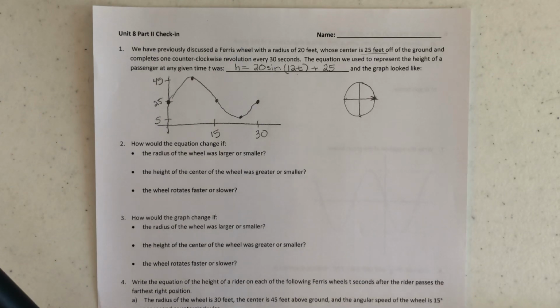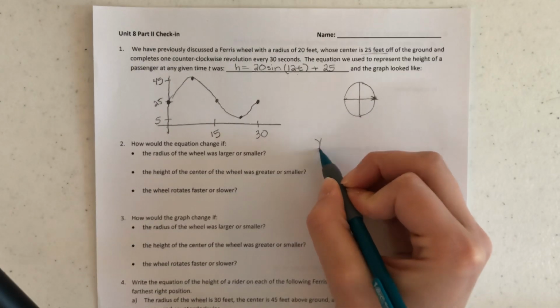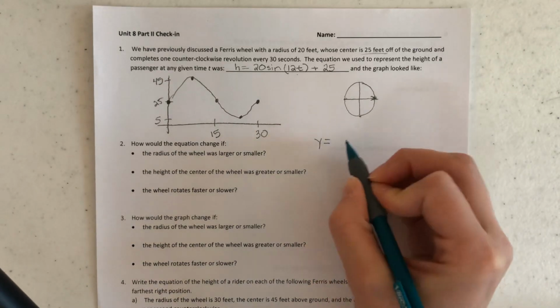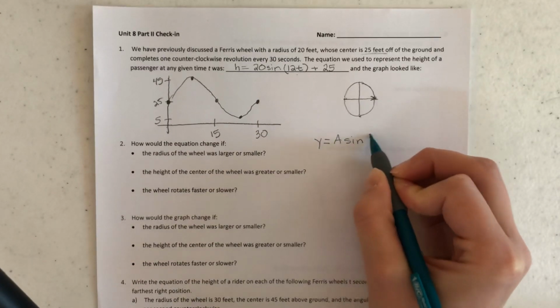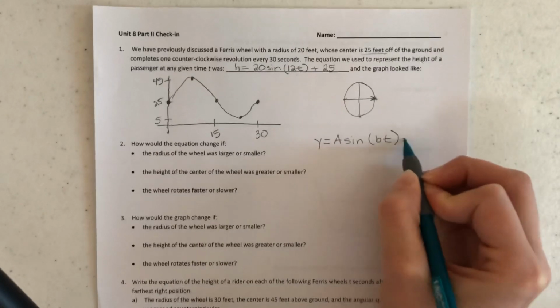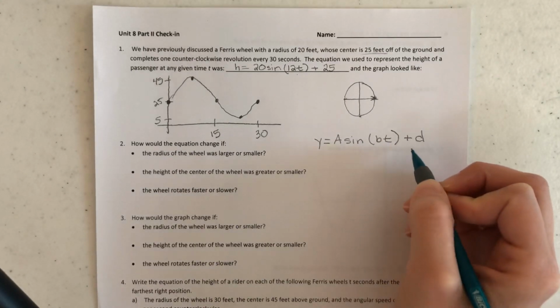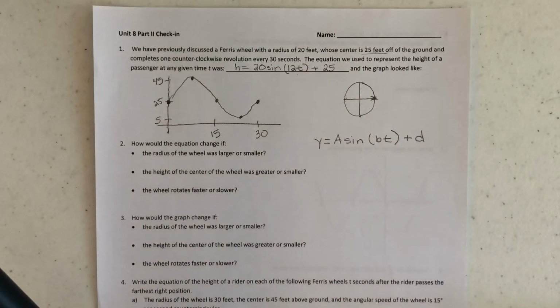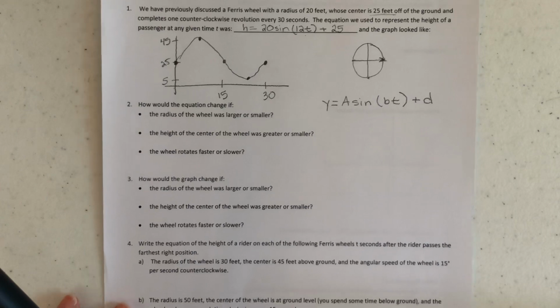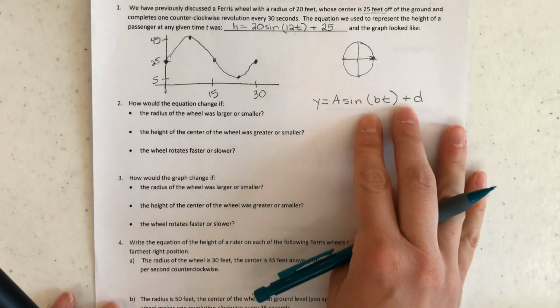Okay, so questions 2 and 3 I think are really good summarizing questions of what the equations look like, what the graphs look like, and how we can do this forever with any of these numbers changing or whatever the case may be. So the equation, let's get the general equation written down here so we can talk about the changes in it. Typically, again, we talk about this as being our equation. And remember, the C is not there because the C is a phase shift left or right, which you will not talk about until pre-cal. So we can leave it out now.